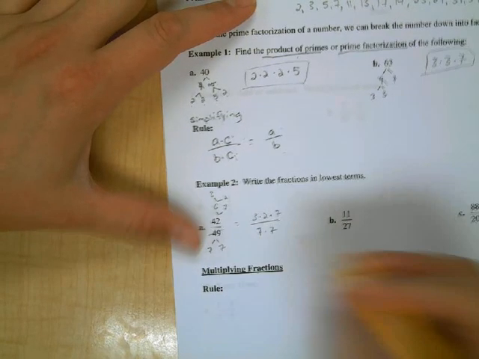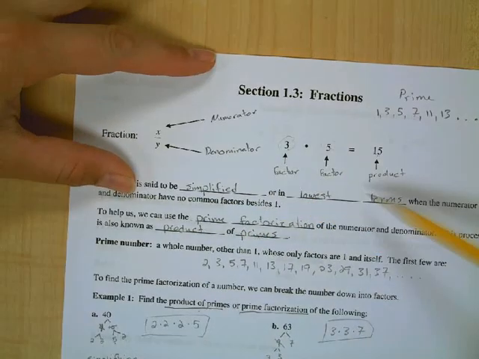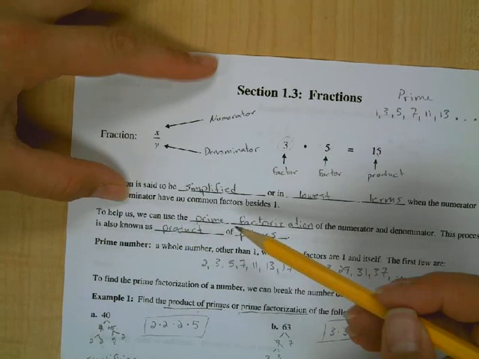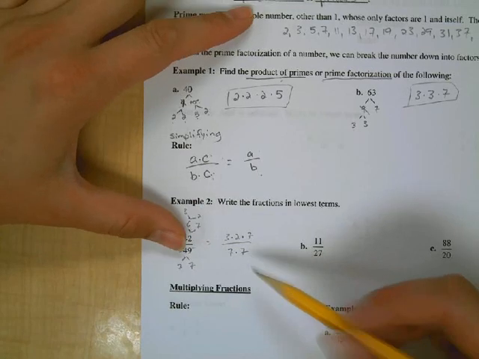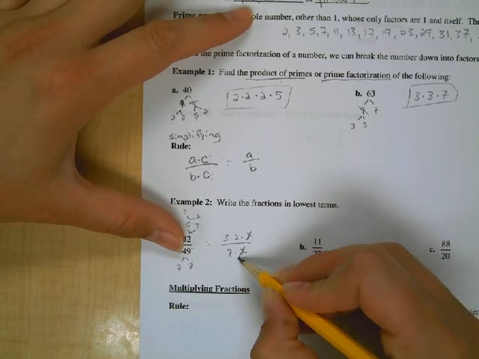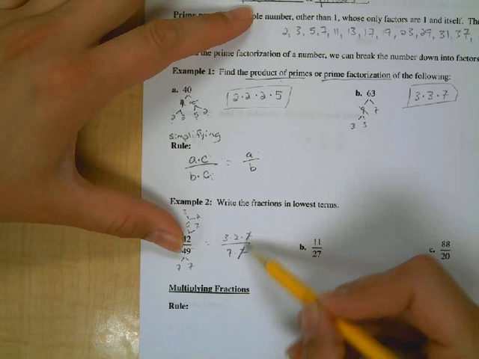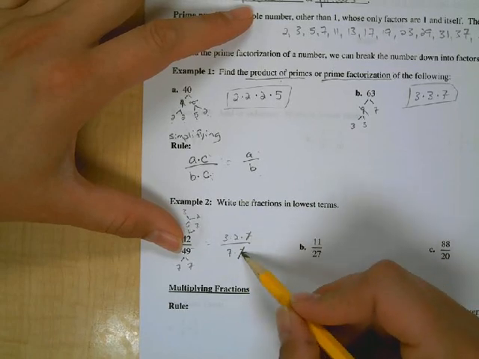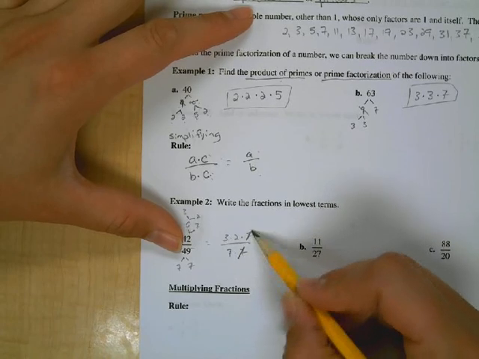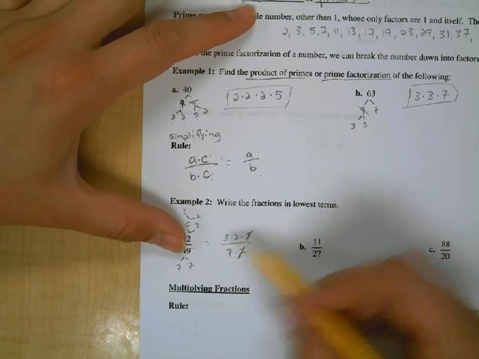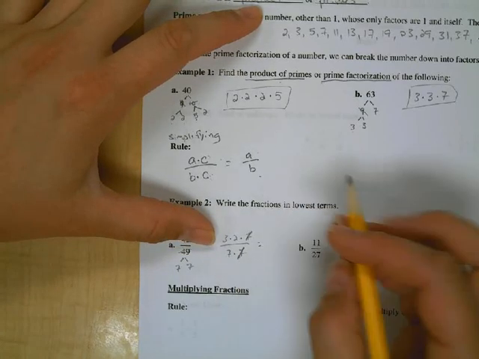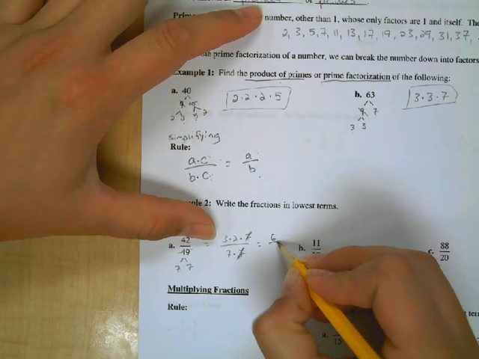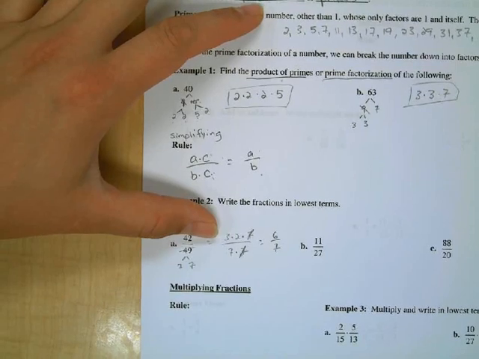By definition, in the very beginning, we said that a fraction is in simplified or lowest terms when they no longer share a common factor. So that's what we're looking for: do we have common factors? Well, here we do. We have a 7 and a 7. Now, notice I only cross out one of them. I cannot cross out 1 7 with 2 on bottom. You have to exactly match up. So I've got 1 7 in common here, so those cancel out, and that's it. Then you just multiply out the rest. So 3 times 2 is 6 over 7. That's what that's going to look like.